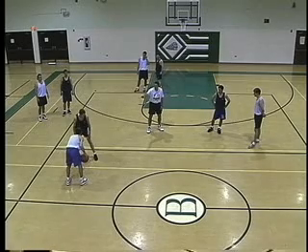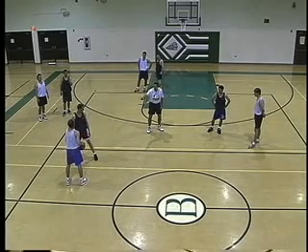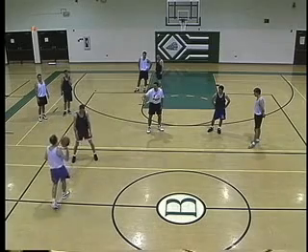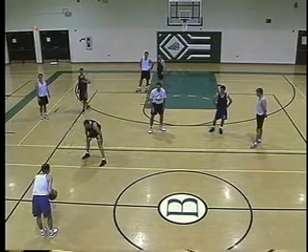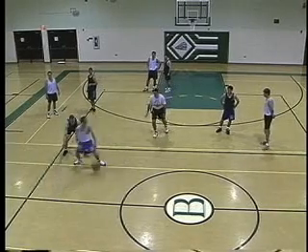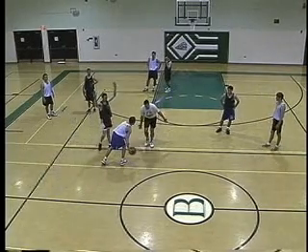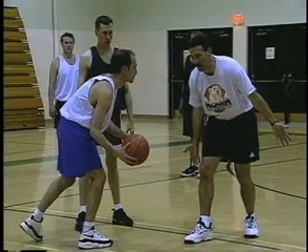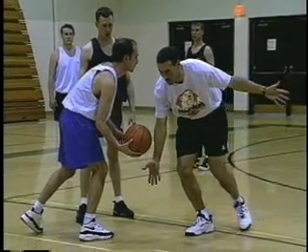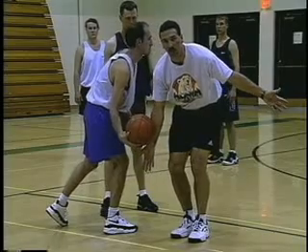Now, if you would, for me, offensive player, move to your left and execute a reverse pivot. Move to your left, execute. Right at this point there, I run through the ball. I'm not even going to bother trapping. If he's dribbling, I'm going to run through the ball nice and low and force that turnover.